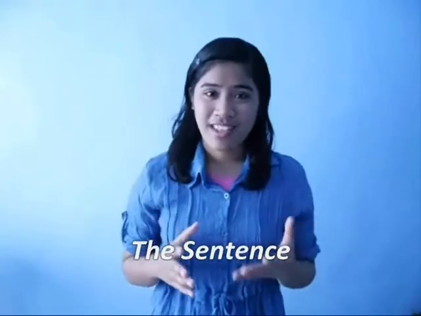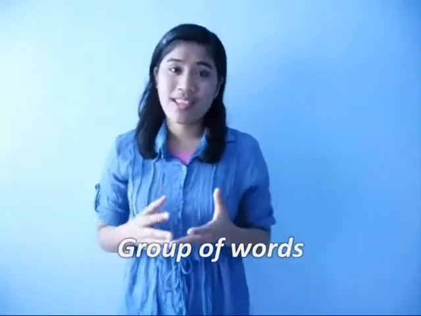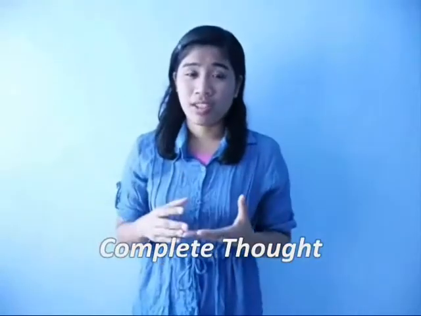Before we proceed on our topic, let us now discuss the primary or basic structure, the sentence. When we say sentence, it is a group of words that tells a complete thought. Let us now see if you can distinguish a sentence.